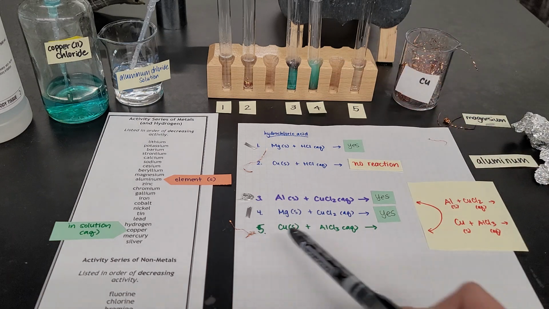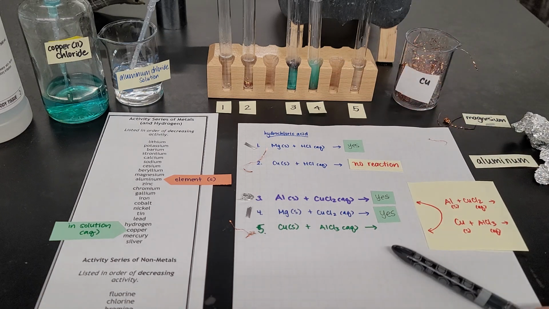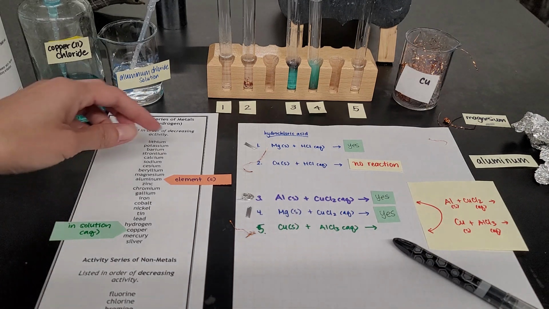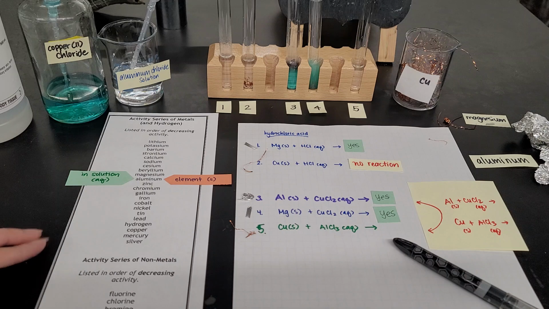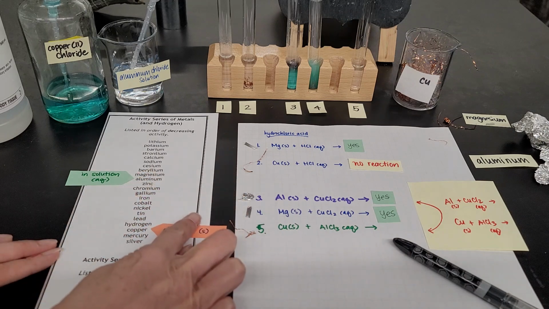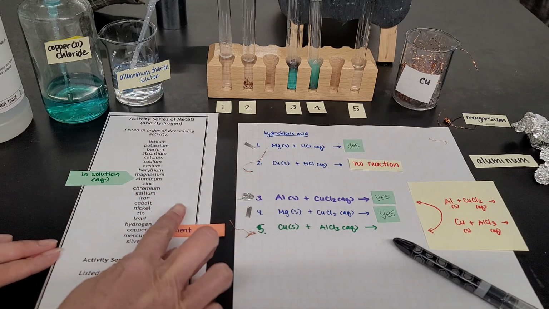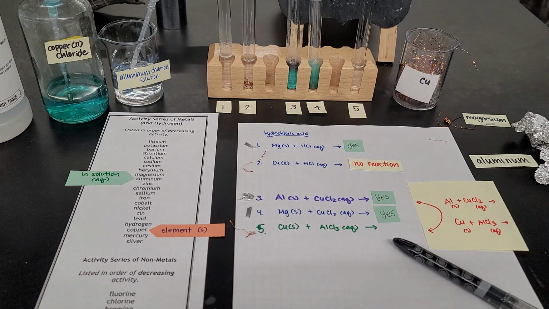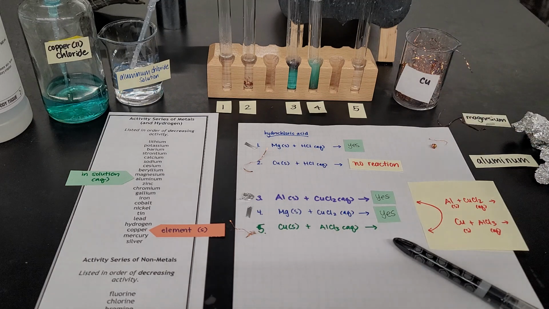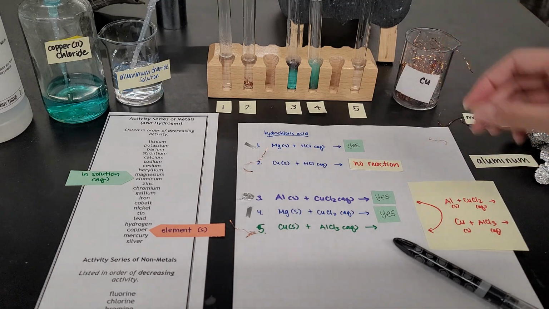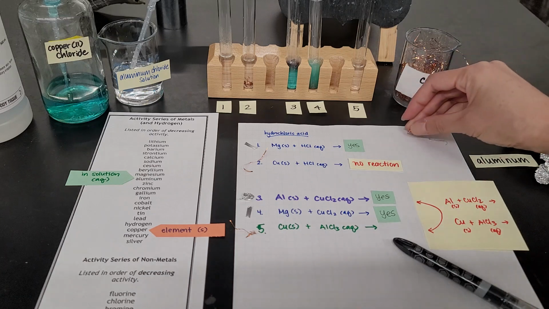So for reaction number 5, let's switch it where aluminum is now in solution, and copper is the one that's a solid as an element. I'll take this chunk of copper right here and put it in test tube number 5.